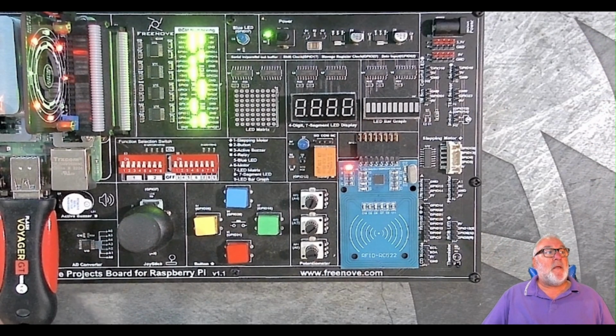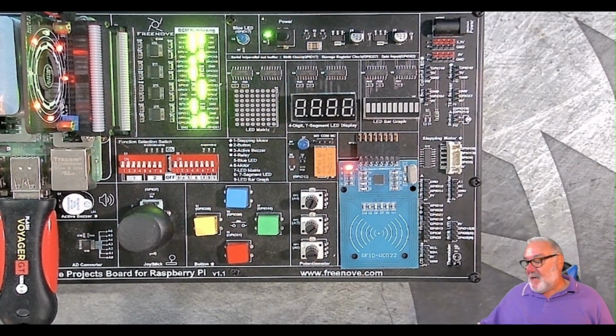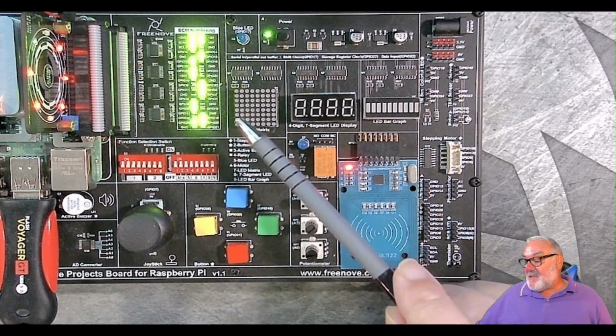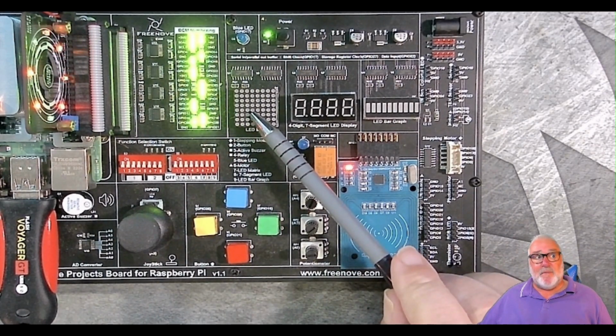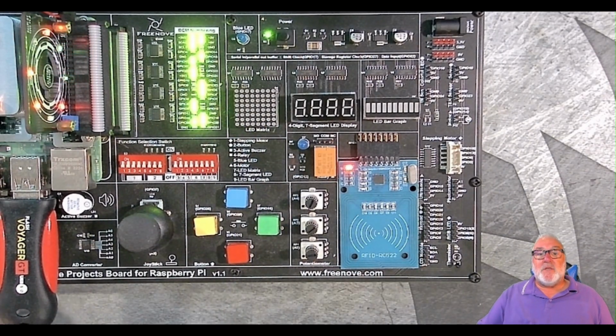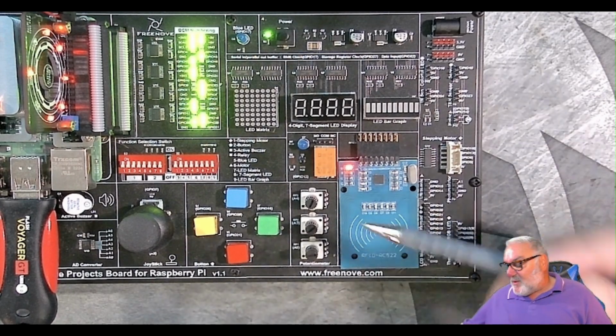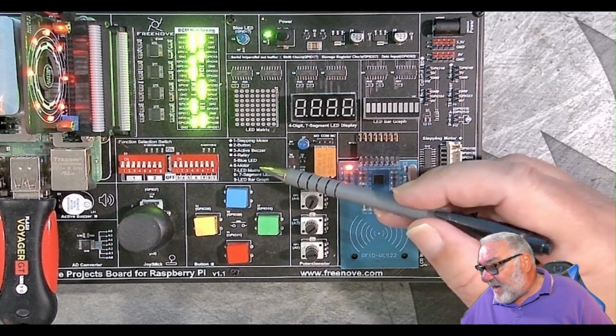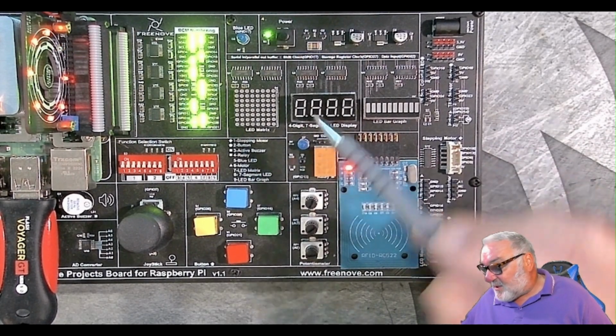Let's have a look at it. It's this one here we're going to be using. What we need to do on the board is come to our switch. If we look down our list, it's number 7, LED matrix.